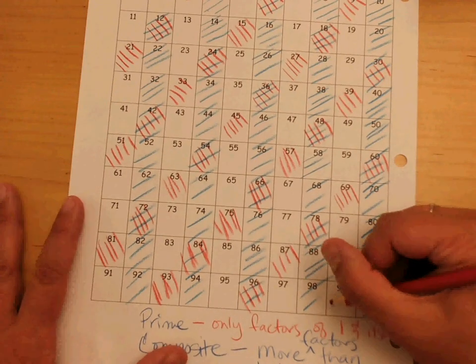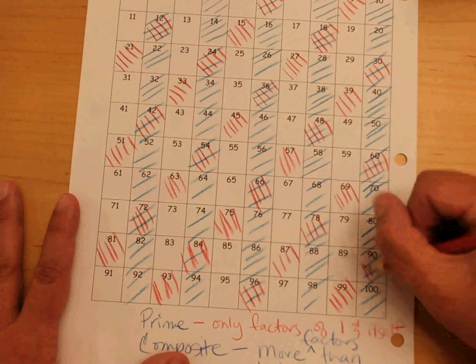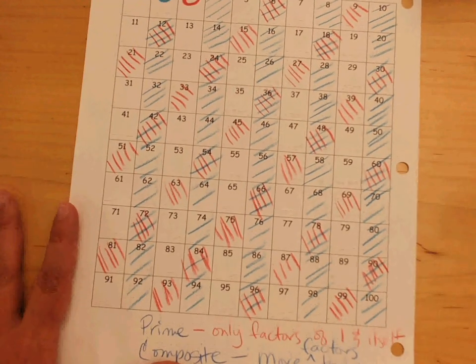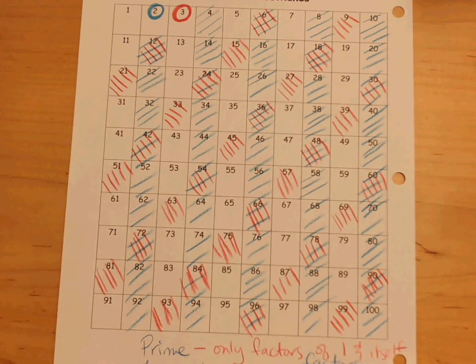9 plus 9 is 18. 9 plus 0 is 9. So that's the divisibility rule for 3, and all the ones that are shaded with the red are the multiples of 3. Can multiples ever end? No. Multiples go on for infinity because you can keep multiplying.